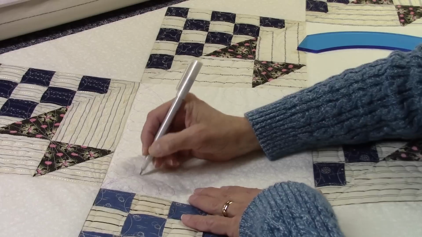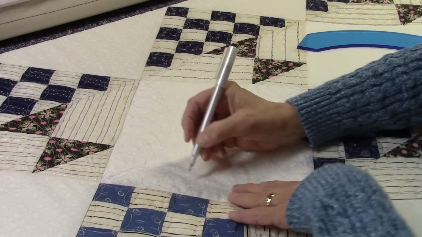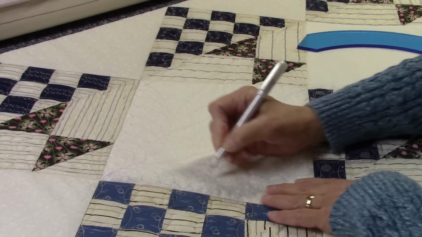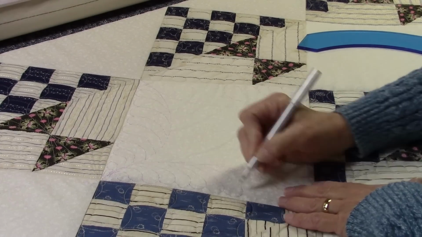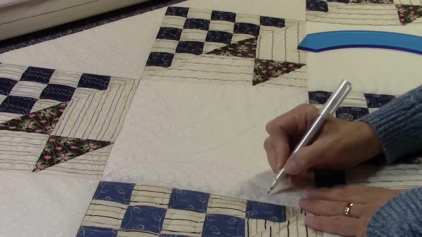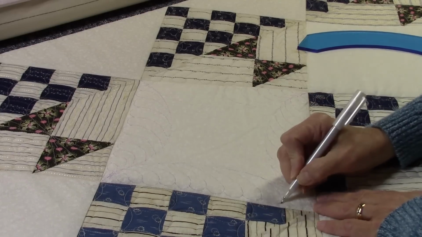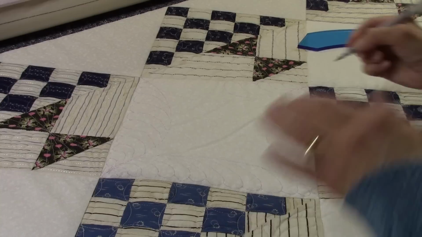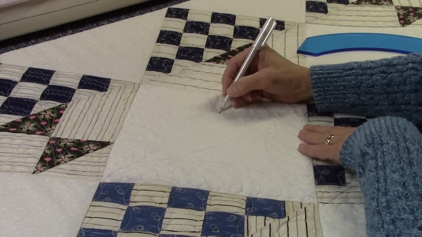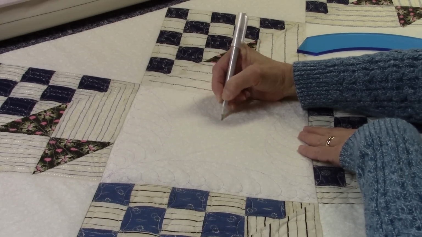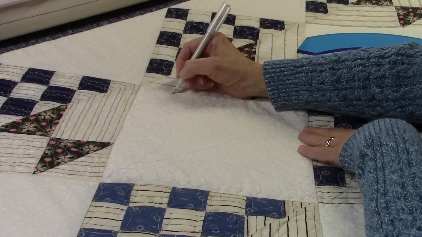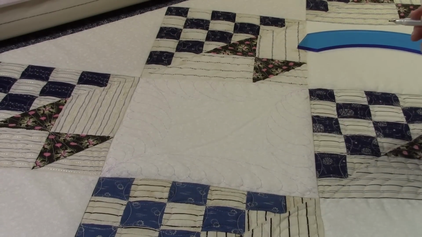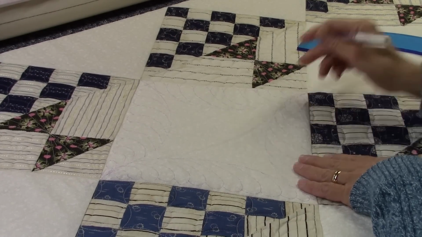So I make all of these decisions as I go. I try and plan out ahead of time, but when I start working on the quilt, I realize there are situations I haven't taken into consideration, and then I change my mind. And that's fine. There's no reason why you can't do that, especially if it makes your design look better. That's what you need to do. Okay, so that's how that feather is going to look.